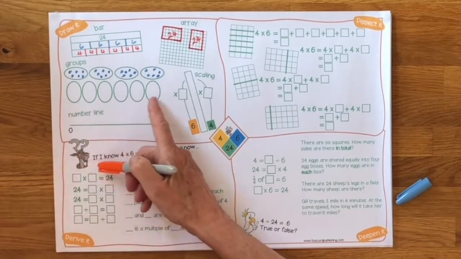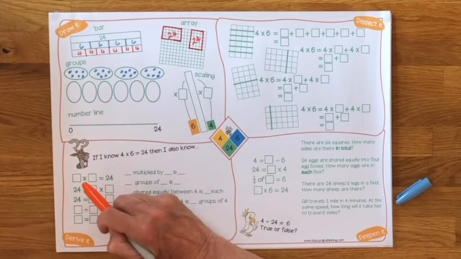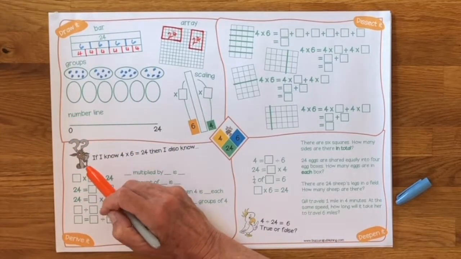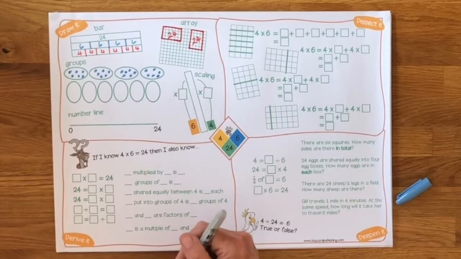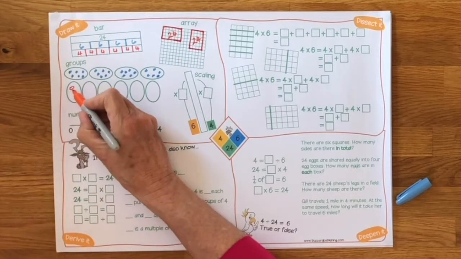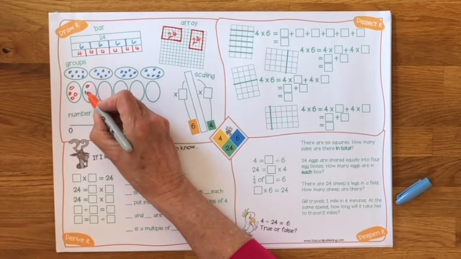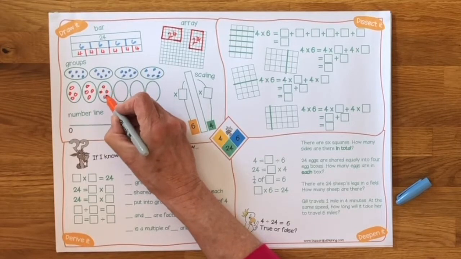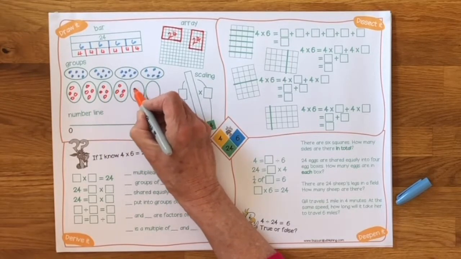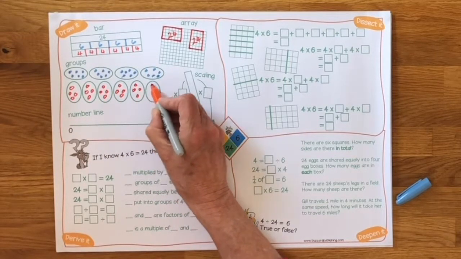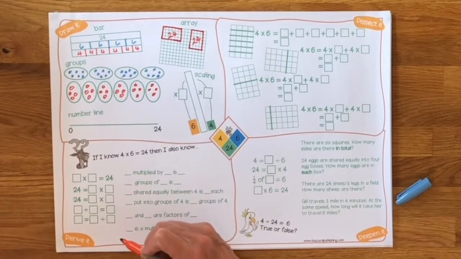The next image here gives me 6 groups. So I'm thinking about how many 4s are there in 24. So I can do, here's a group of 4, here's a group of 4, here's a group of 4, and I can keep doing groups of 4 until I've used up all 24 counters.